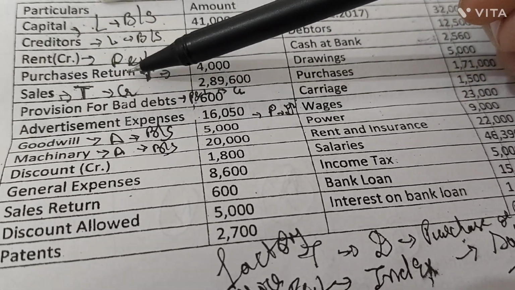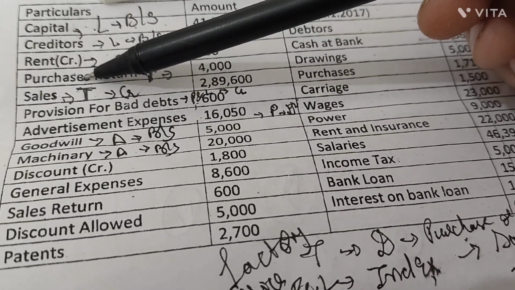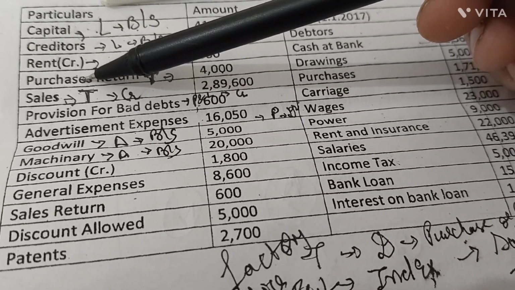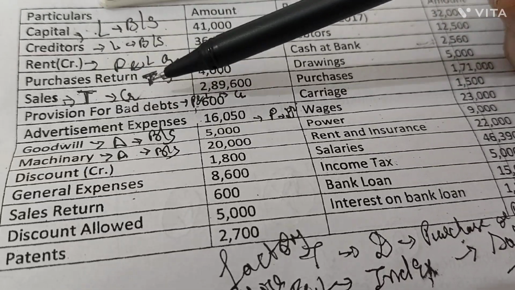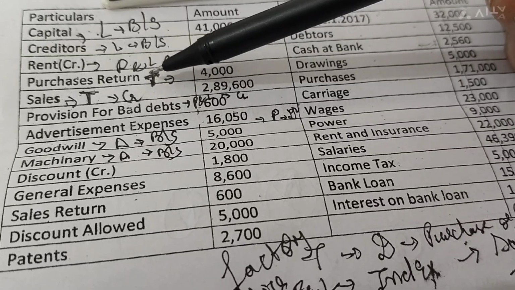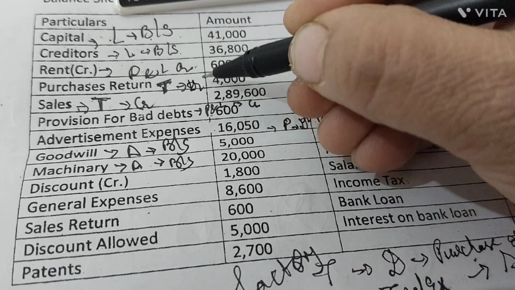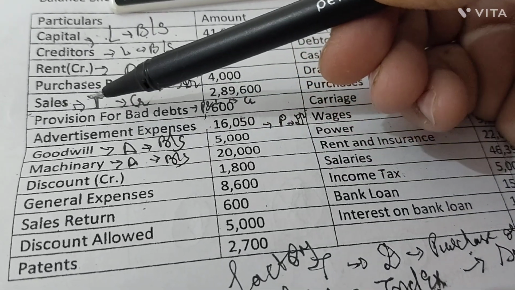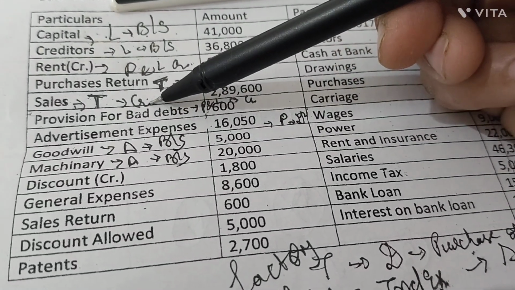Then is the purchase. Purchases are an expense, so they should be debited to the trading account. Without purchase there would be no sale, so that's why purchases are taken to the trading account. Now here is the purchase return. Purchase return will be given as a deduction from your purchases account, so it will be taken to the trading account debit side by way of deduction from your purchases. Then sales is the income of the business, so sales would be taken to the trading account on the credit side. The credit side of the account is for the incomes, right?